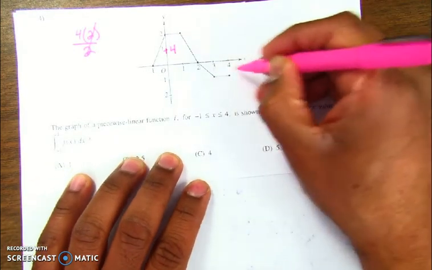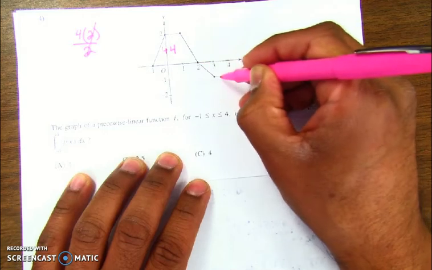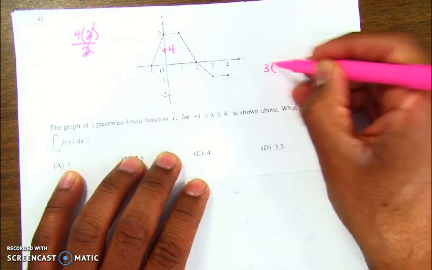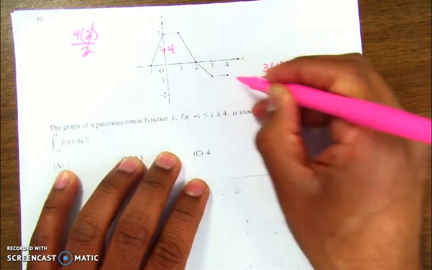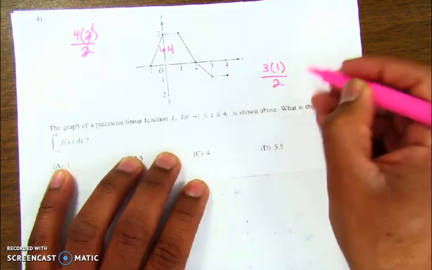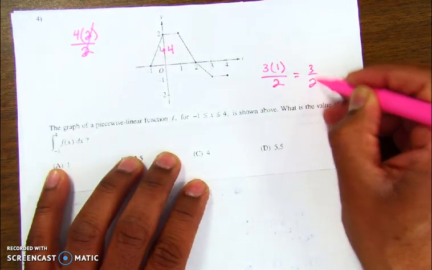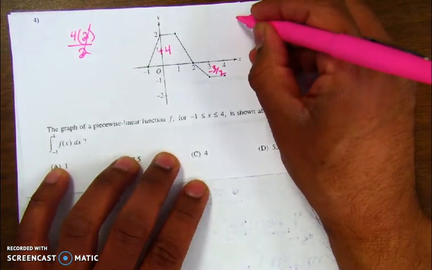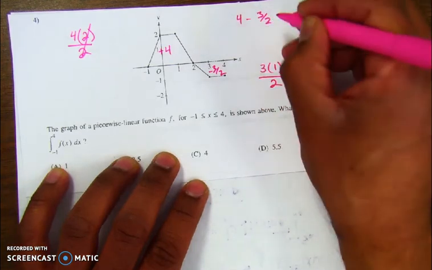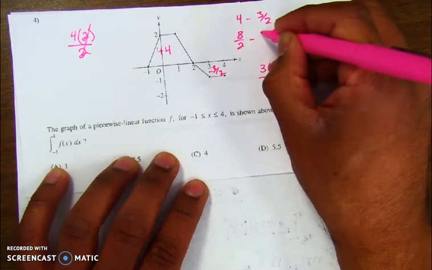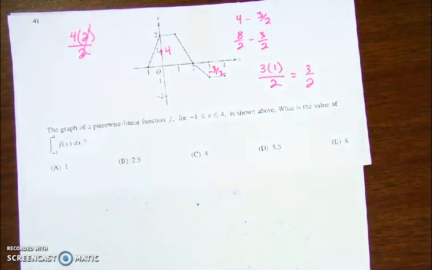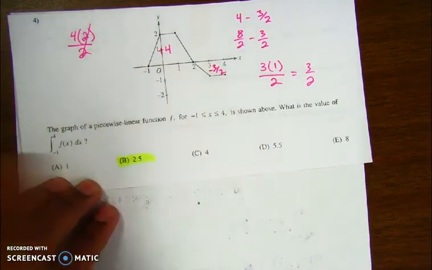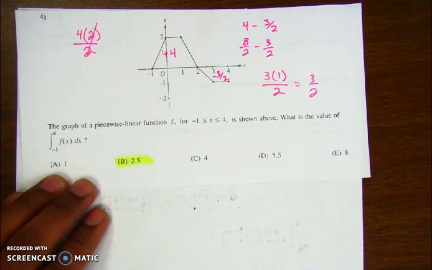And then what we have here is base 1, 2, plus base 2, that's 1, so 3. The height is 1 over 2, so that's 3 over 2, but it's negative because it's below the x-axis. So what we have here is 4 minus 3 over 2. That's 8 over 2 minus 3 over 2. And this should be B. Okay, that's problem number 4.